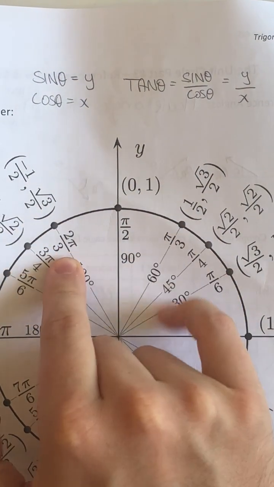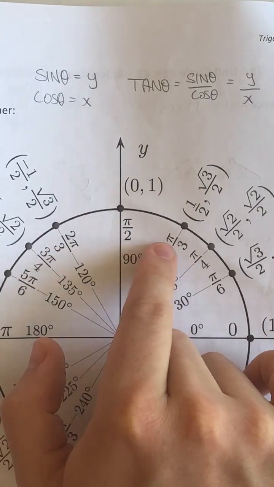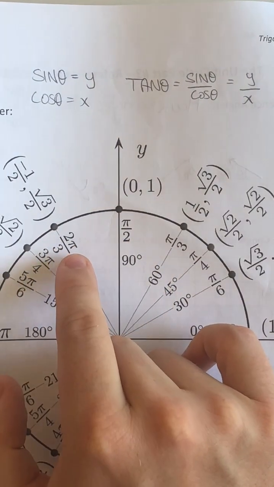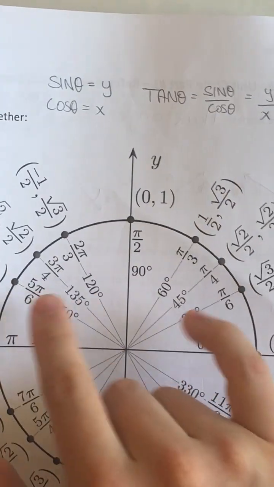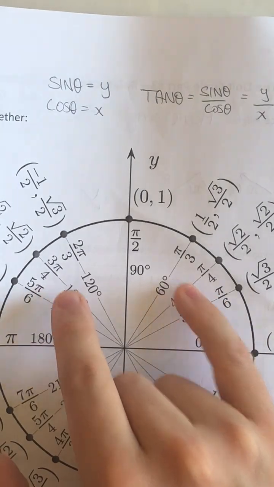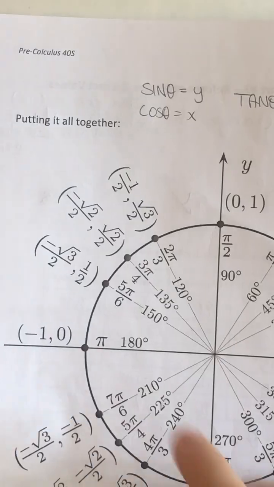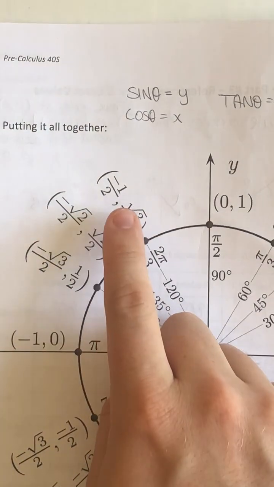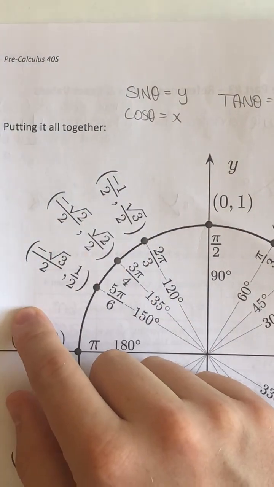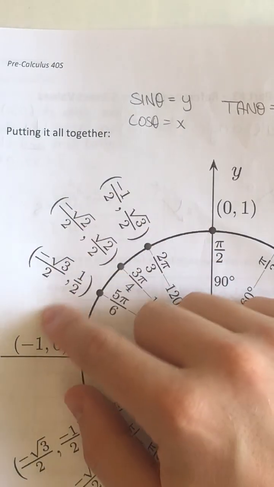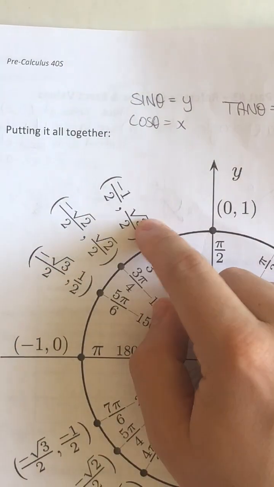That's because whatever the denominator is, the reference angle would be that denominator. So 2 pi over 3, reference angle is pi over 3. 3 pi over 4, reference angle is pi over 4. 5 pi over 6, reference angle is pi over 6. The only thing that changes in these points are the signs, and that's because in quadrant 2, x is negative, or from the CAST rule, cosine is negative, sine is positive.